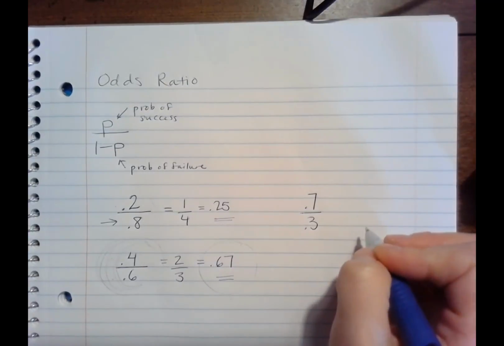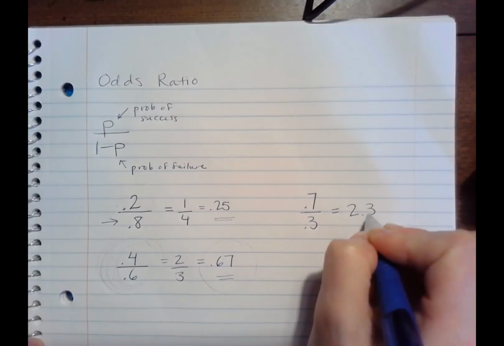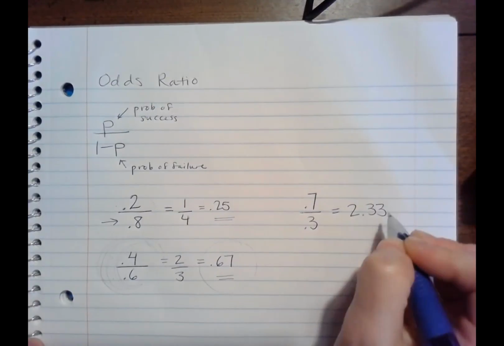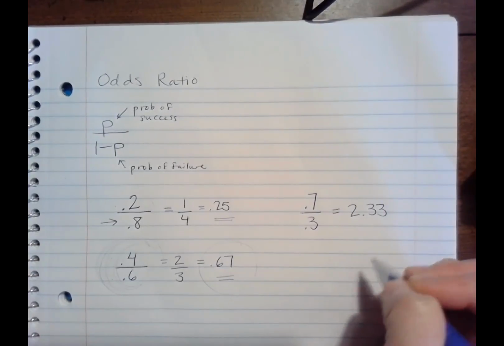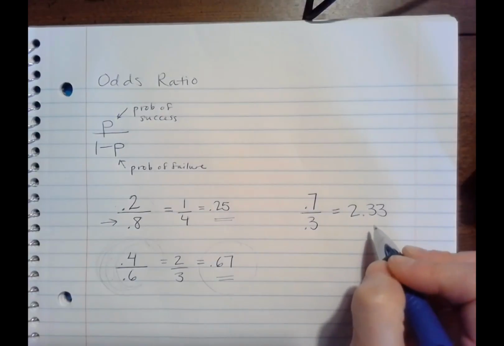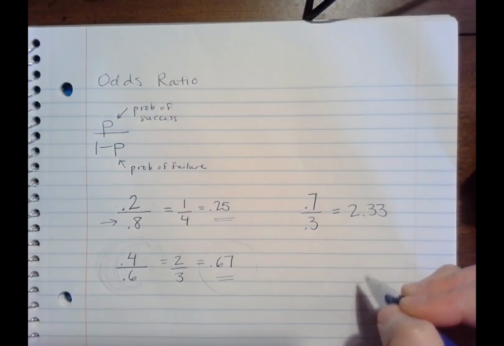It's going to be 2 1/3. So now you've got an odds ratio that's no longer a decimal. It's larger than 1. So when you see an odds ratio that's larger than 1, it means the probability of success is greater than the probability of failure.